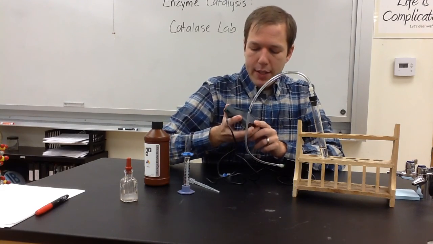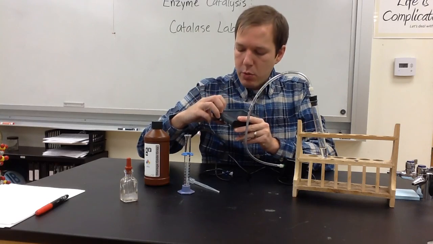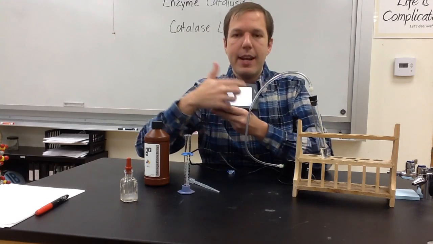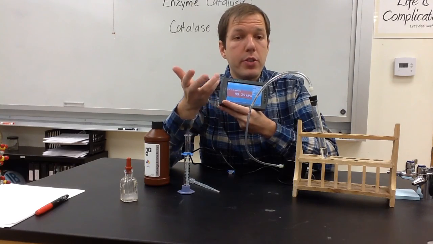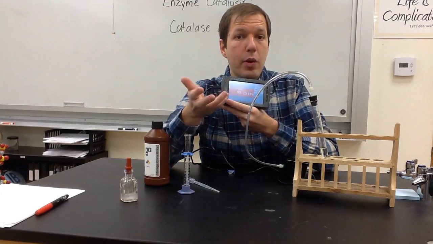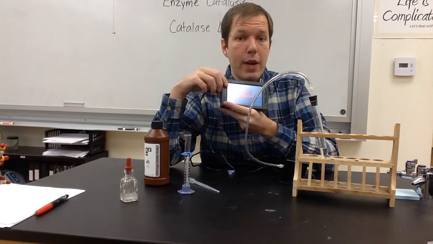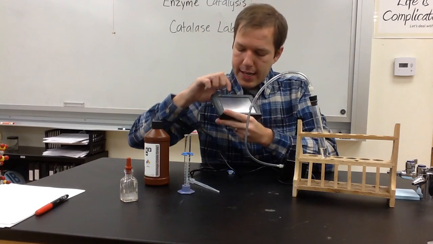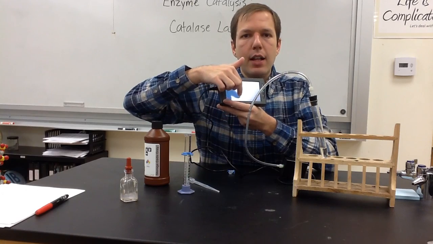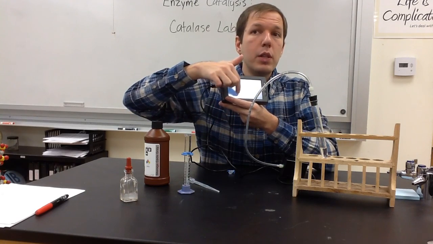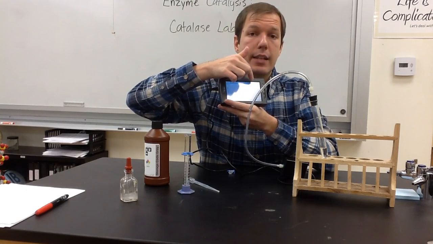Finally, once the data is collected, you're going to want to use the LabQuest to determine what the slope of the line is going to be, because that's providing you with the rate. As you look at a graph of the data, you should see a line that is slowly or sometimes steeply increasing.